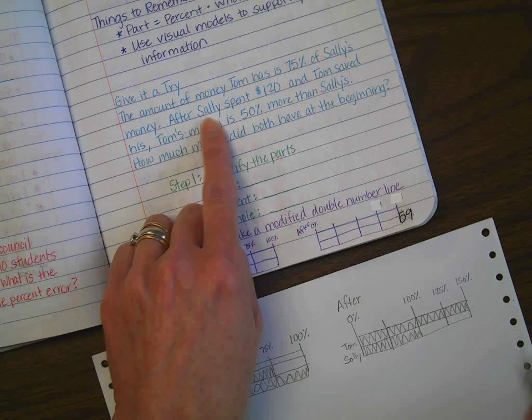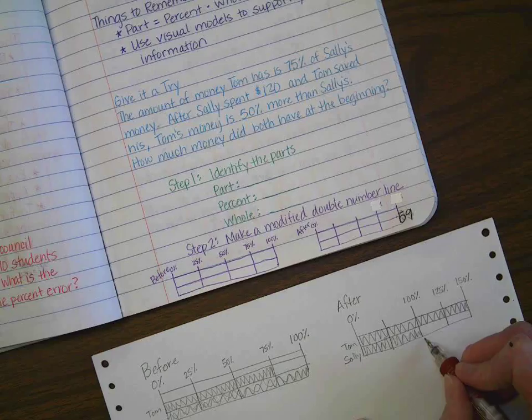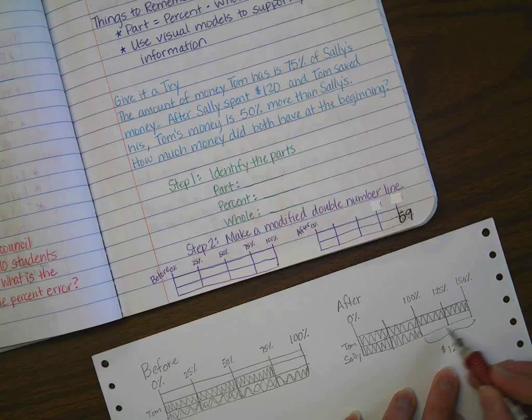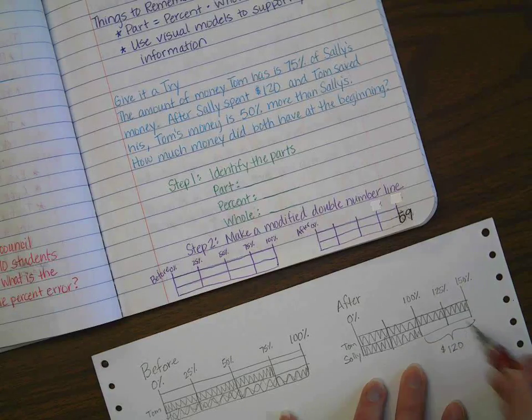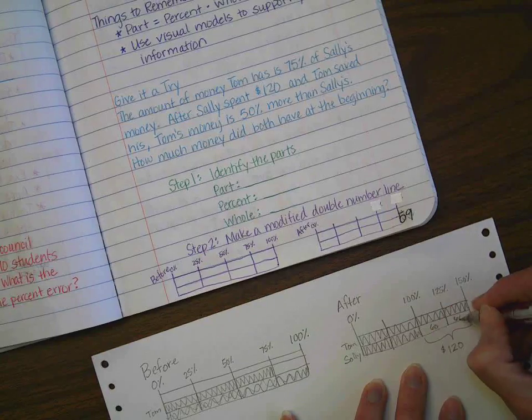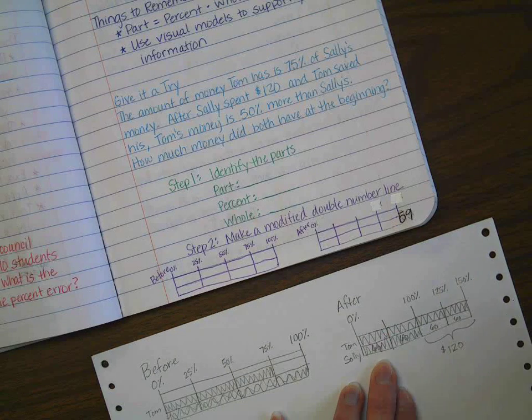And it says after Sally spent $120. So she spent $120, and this right here represents $120. If this is the amount she spent, it's now gone, what would each section be? Well, I know this section would be 60, and this section would be 60, so 60 and 60, right?